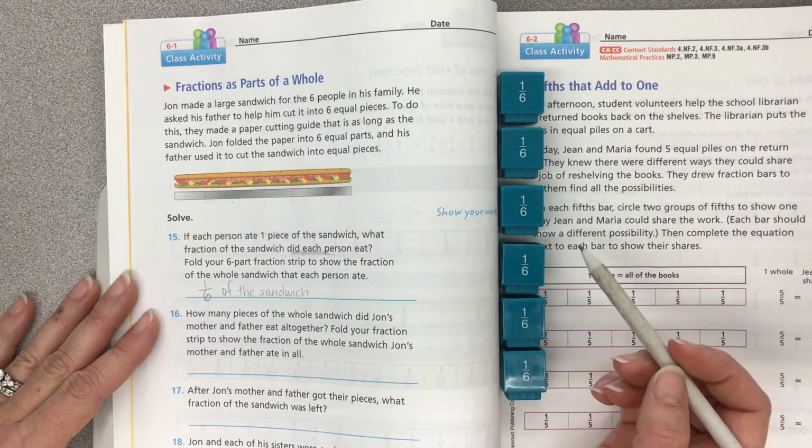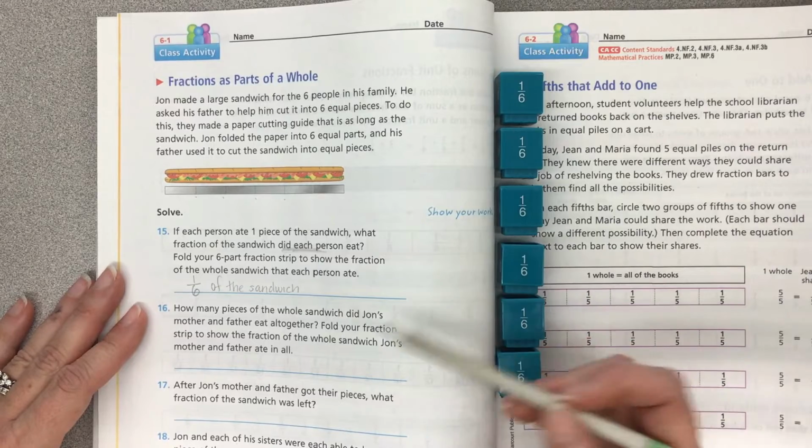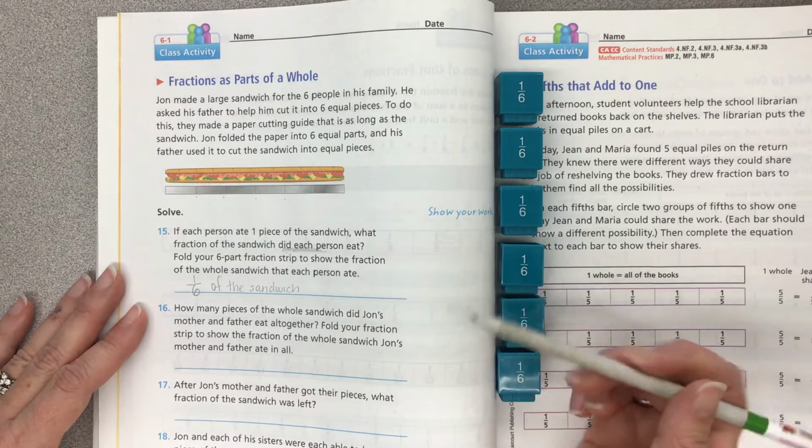It says show your work. We're not supposed to. It just is giving you room over here to show your work. Do you need to do any work here? No. All right. I hope not.